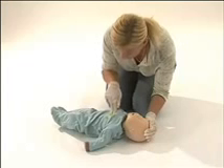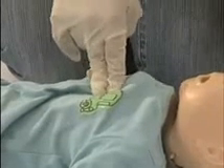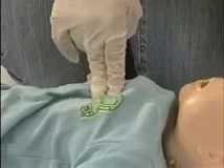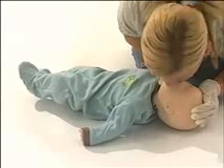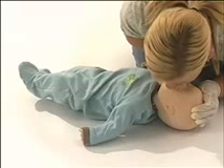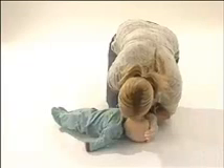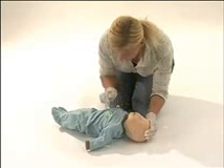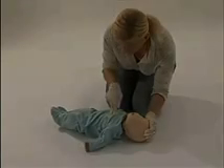After 5 cycles, or about 2 minutes of CPR, if there is no response and an automatic external defibrillator is available, apply it and follow the prompts. Use pediatric pads if available. If pediatric pads aren't available, use adult pads. Continue until a child moves or help arrives.